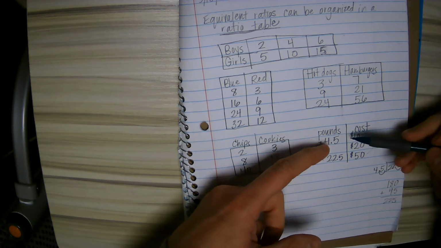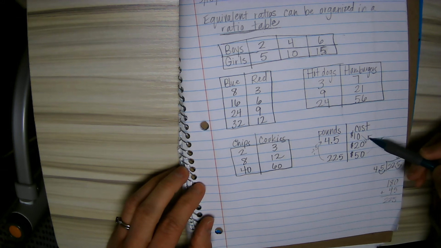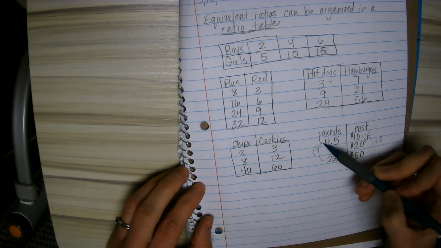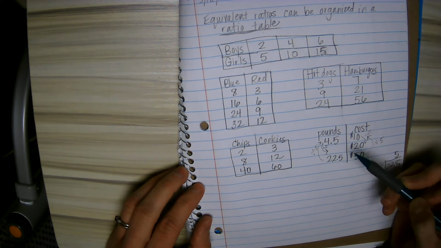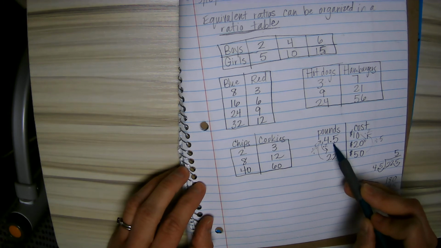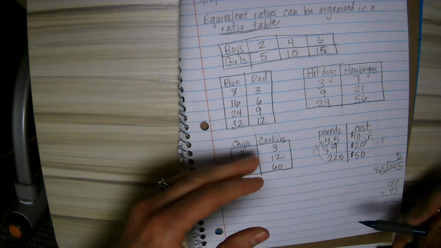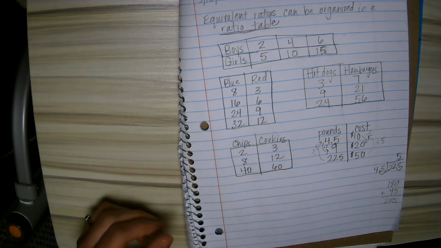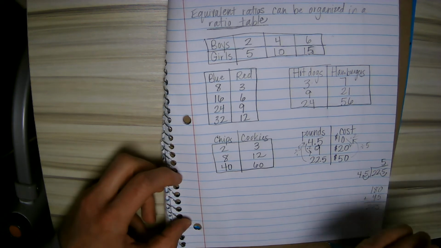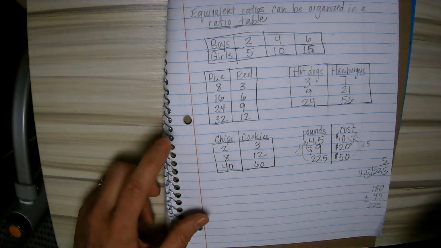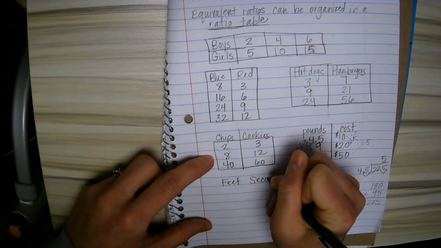Now we've got to get here. So I noticed that from 10 to 20, that's a jump of times 2. So if I times this by 2, then I would have 9 here. Okay? So you got to kind of do some thinking. You got to do some multiplication and division there to figure out the missing pieces. How about one more? Let's do feet to seconds.